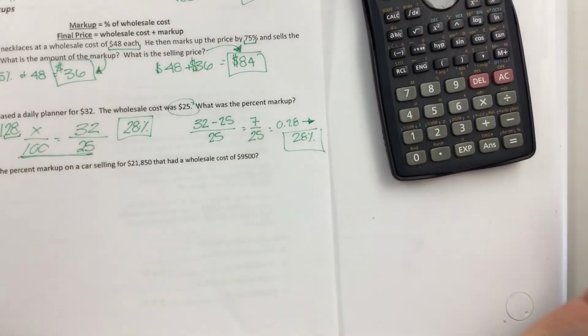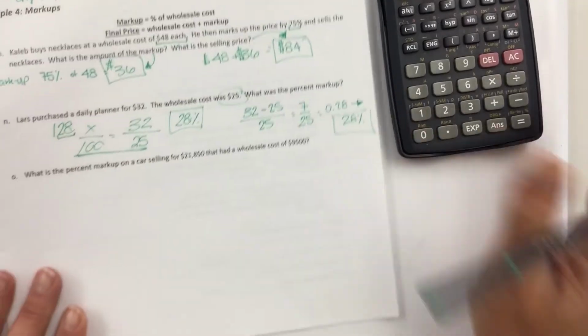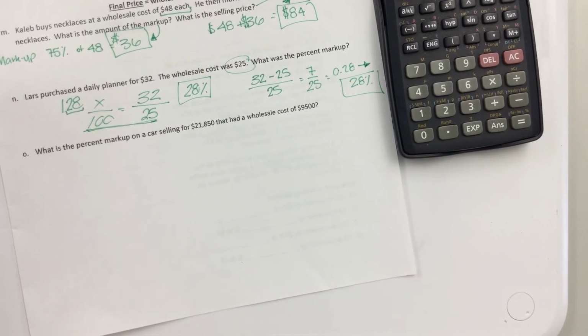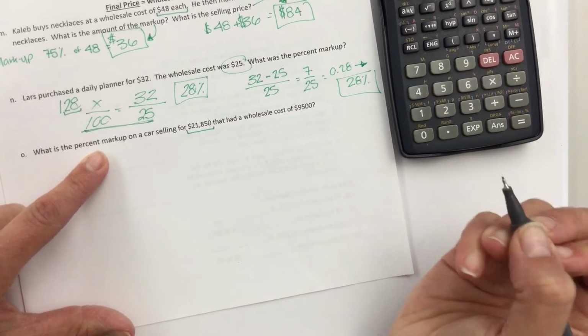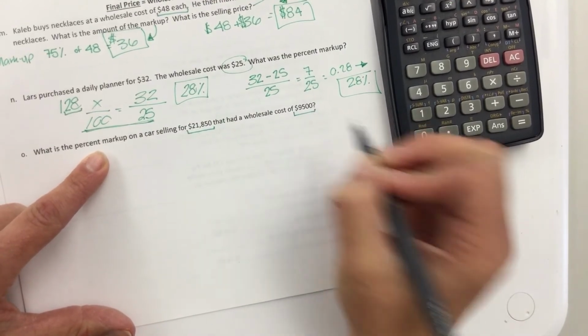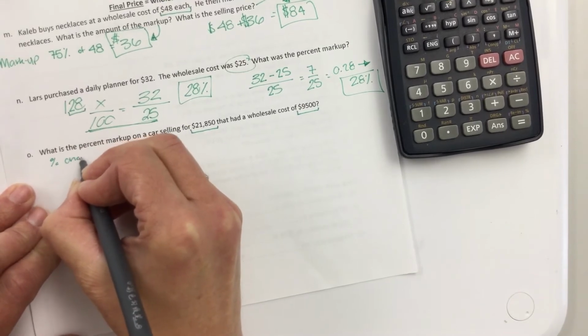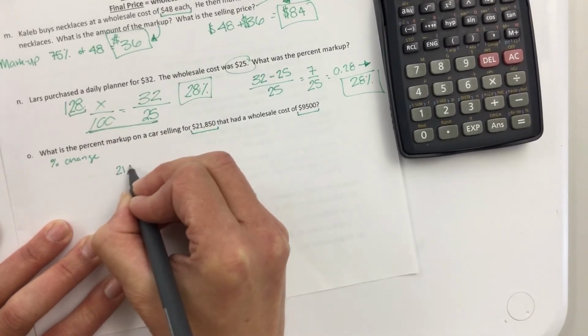So like I said, there's more than one way to do these problems. Whatever helps you think of it more clearly. What is the percent markup on a car selling for $21,850 that had a wholesale cost of $9,500? So I like to think of these again as a percent of change problem. Okay, so we have to subtract the two numbers.